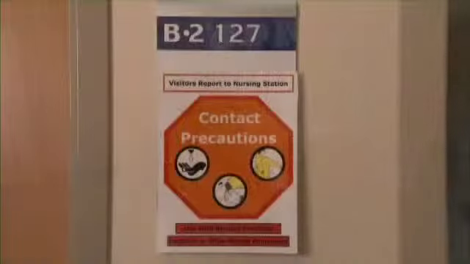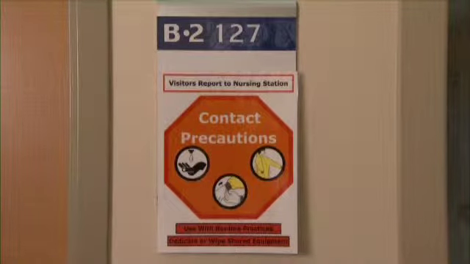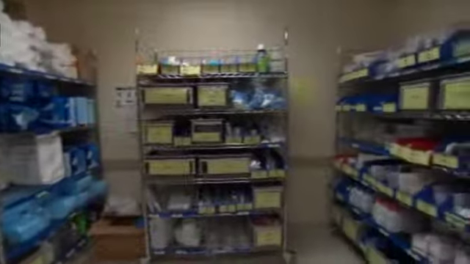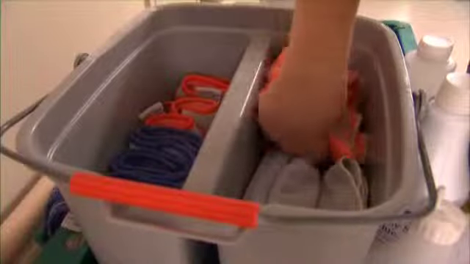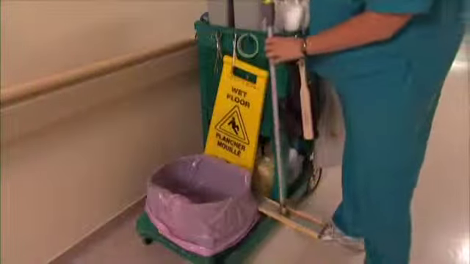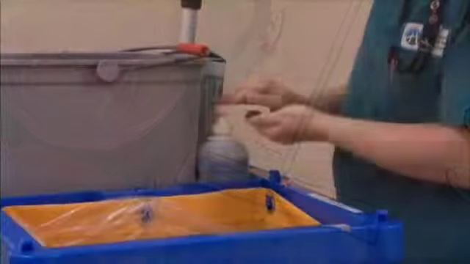Before cleaning the contact precautions room upon discharge vacancy, you must gather all the materials required for cleaning before entering the room, including an adequate supply of clean cloths, fresh cleaning solution, and hospital-grade disinfectant, which can be combined in one product, and a dust mop, wet mop, and bucket or microfiber mop.